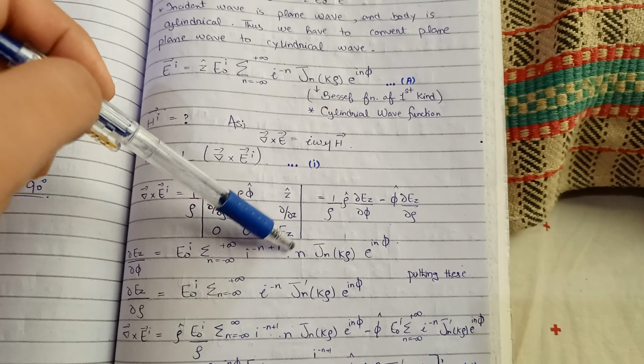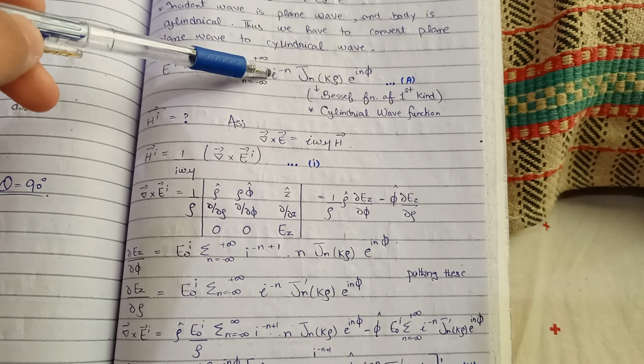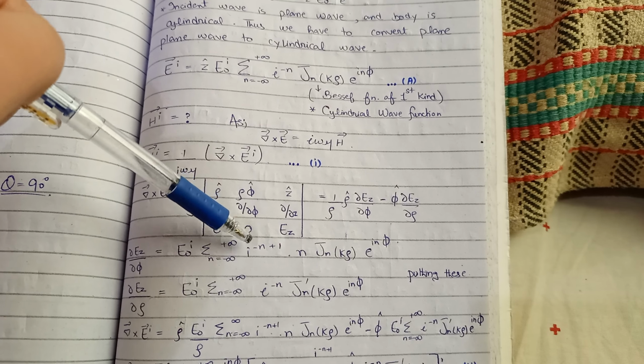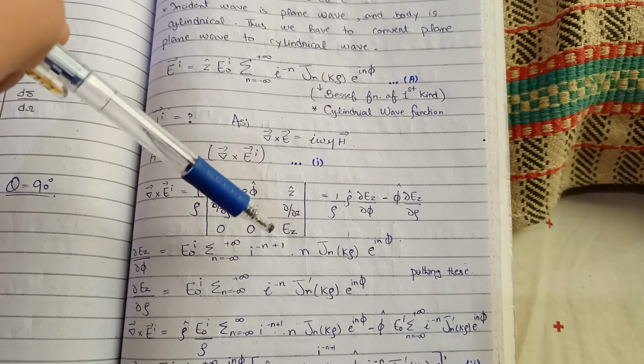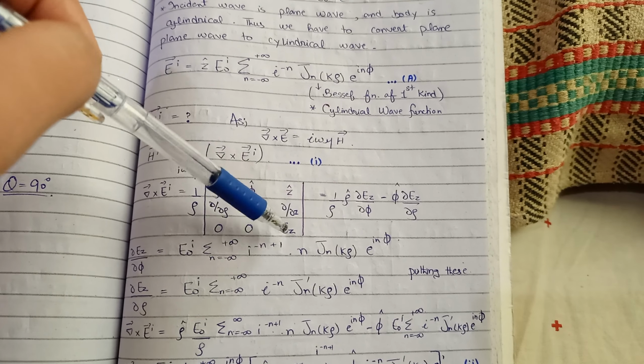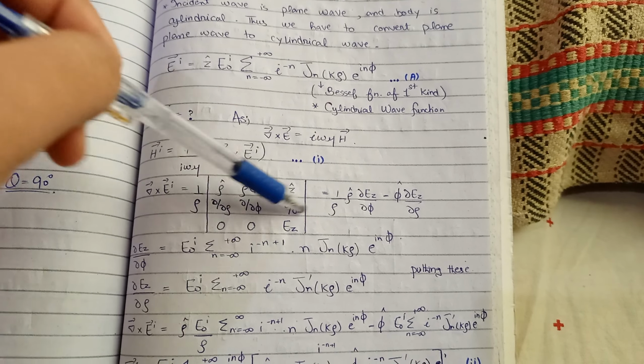So n is as it is. That iota merges with this, so it becomes iota power minus n plus 1, because there is iota and there is iota power minus 1. Bases same, powers add, so minus n plus 1. So this is your equation.